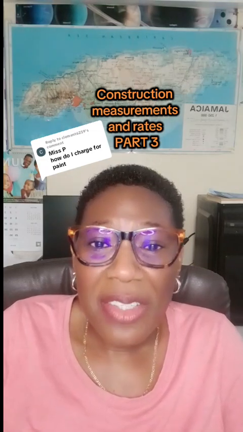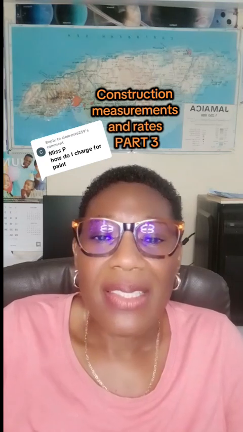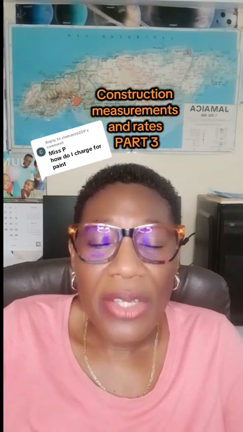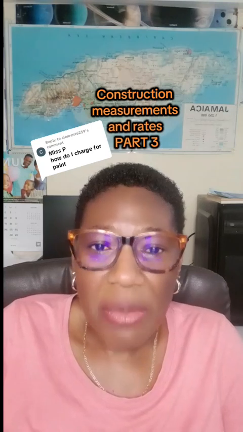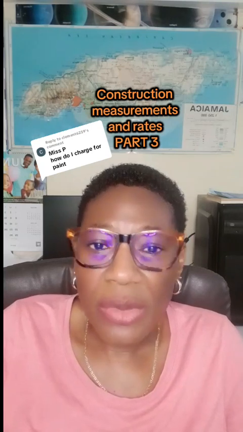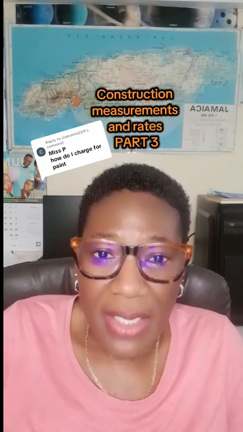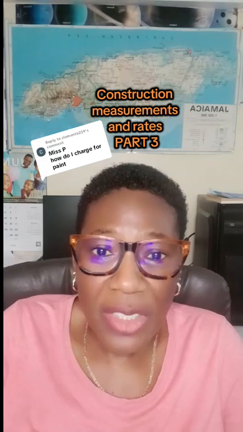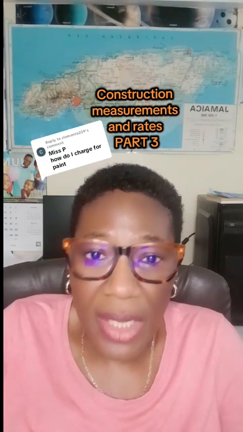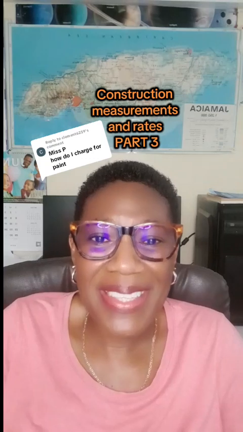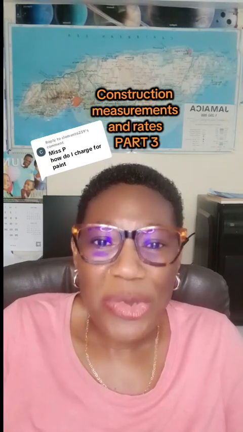And these rates are not for contractors. The contractors will add their overheads, preliminary items, and markup to come up with their overall price. So this is not the price that a contractor will charge anyone. This is a price that the workers are paid. So having said that, let's move on.